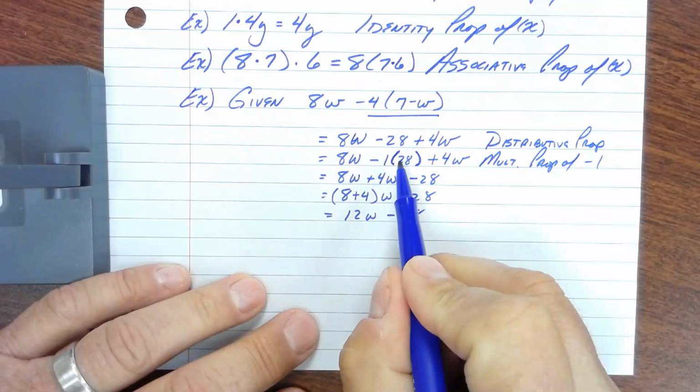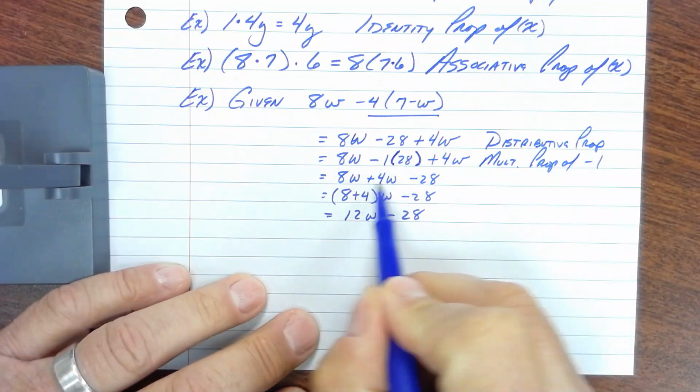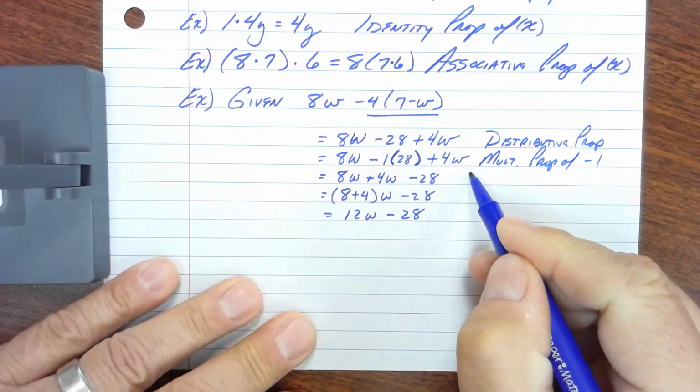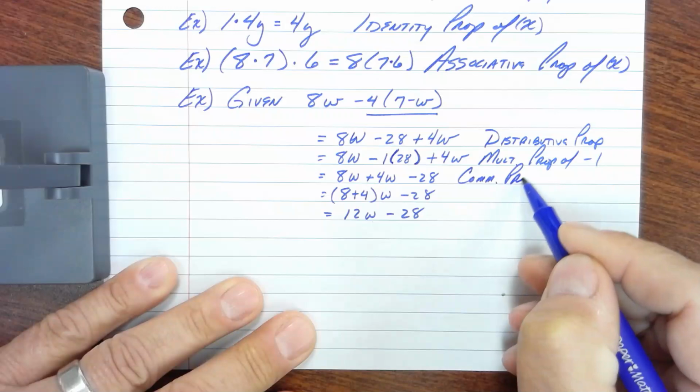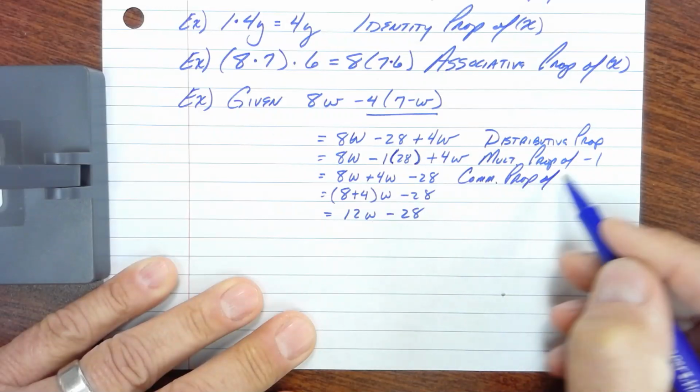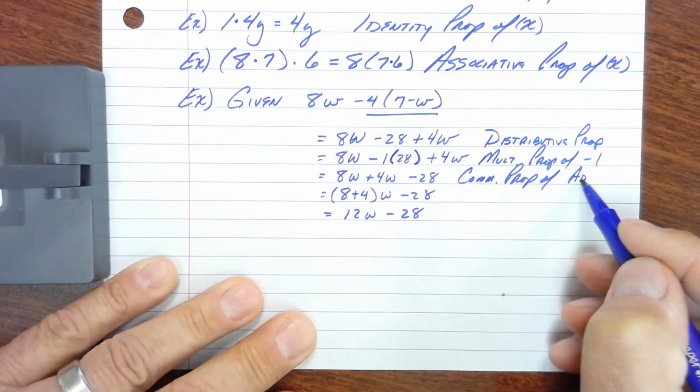And going from here to here, we have changed the order. That is the commutative property of addition.